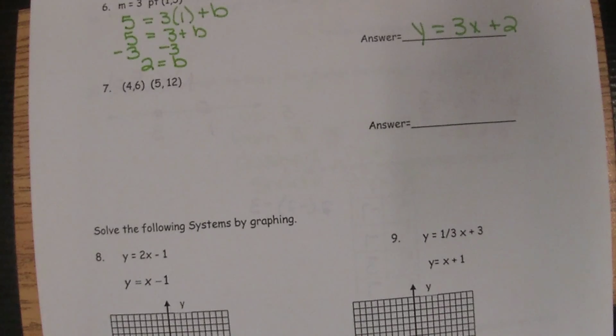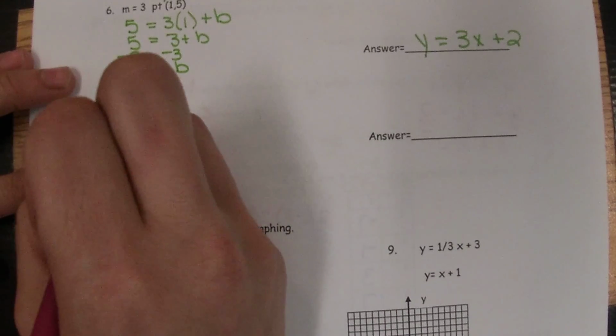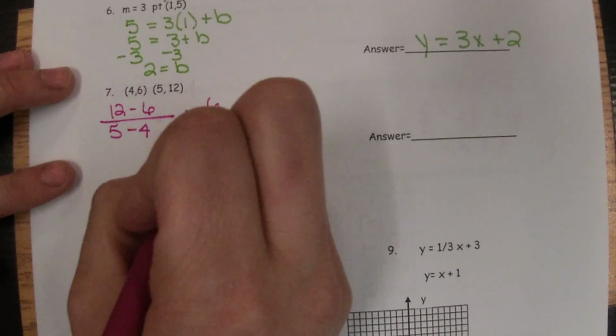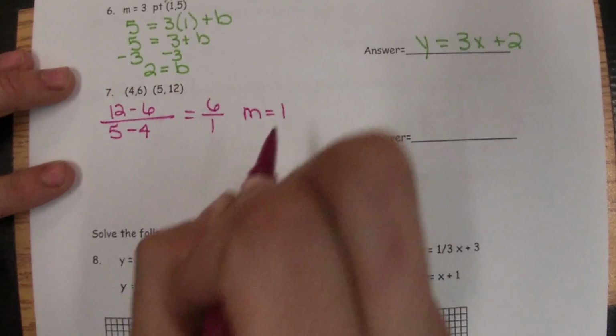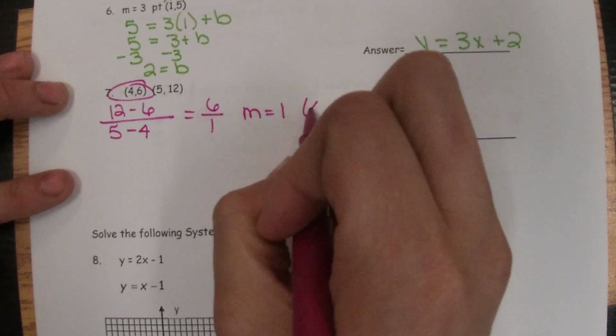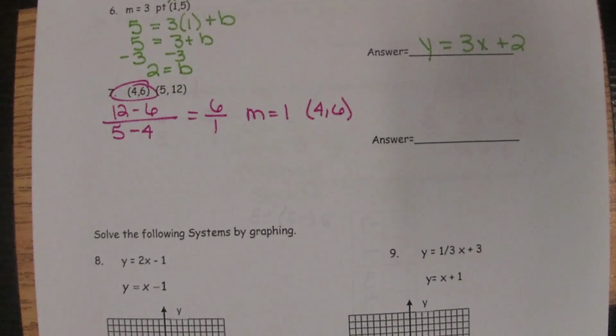Number 7, we're going to have to find the slope first. So we'll do 12 minus 6 over 5 minus 4. So this tells us that our slope is 6. Then we can pick either of these points. I'm going to pick the one that's smaller, and then I'm going to do exactly what I did up above.